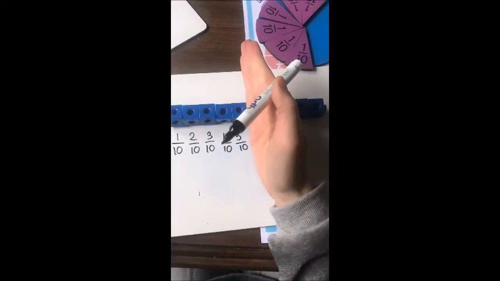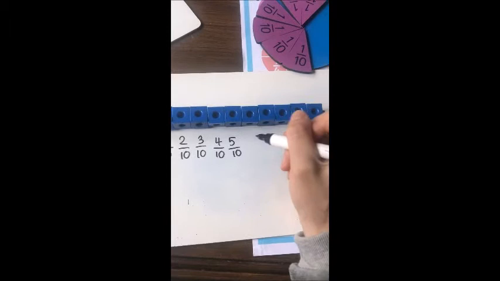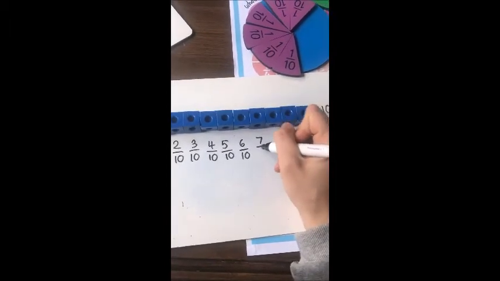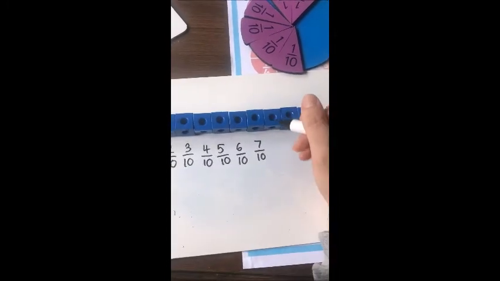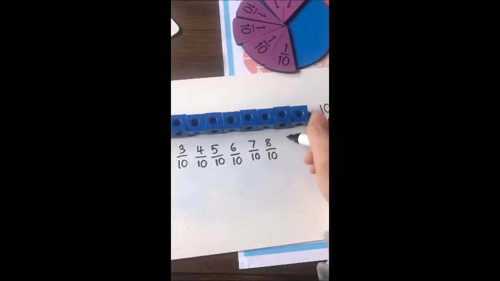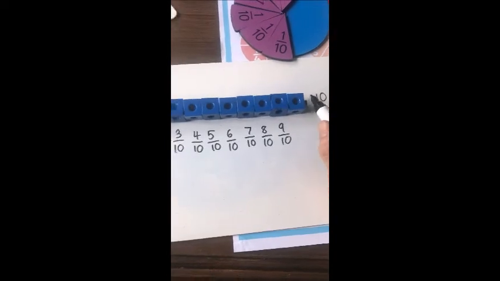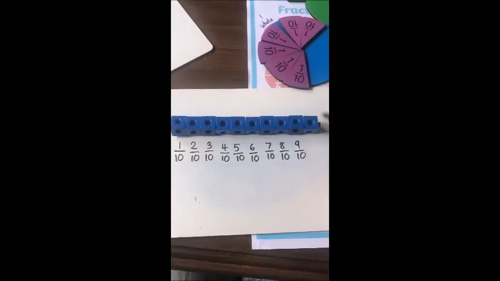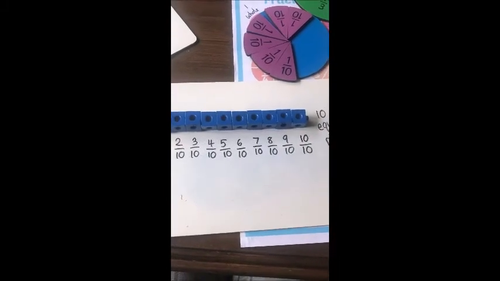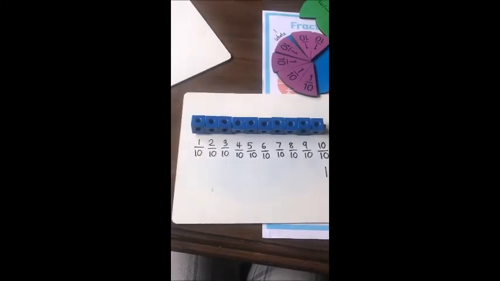So if I had these pieces, look, I'd have 5 tenths. If I add another one, so I'm adding 1 more tenth, I'd have 6 tenths, 7 tenths. What will the next one be? 8 tenths, 9 tenths, and then if I have all of the pieces, I've got 10 tenths, 10 tenths, or you could write that just as the number 1 because I've got 1 whole.